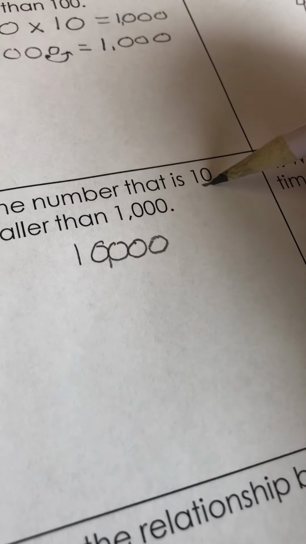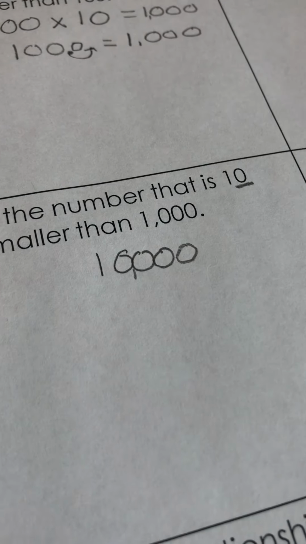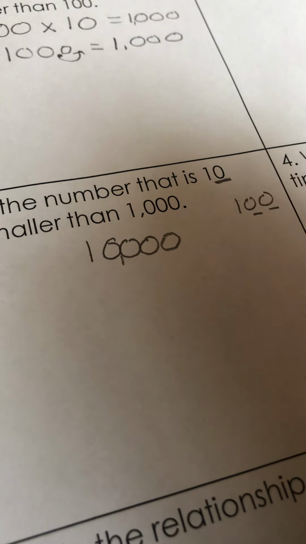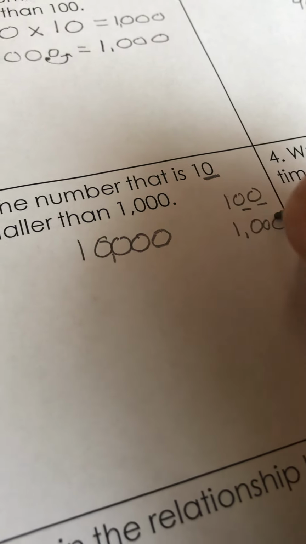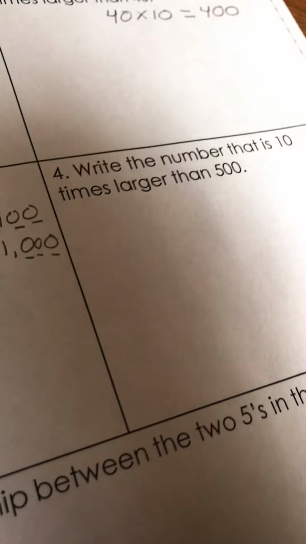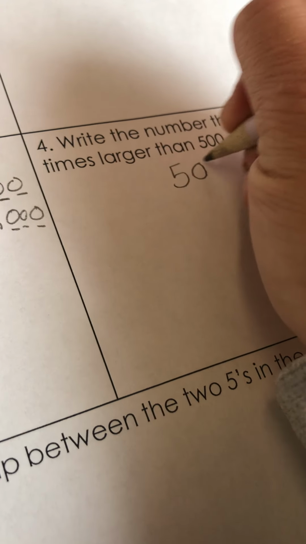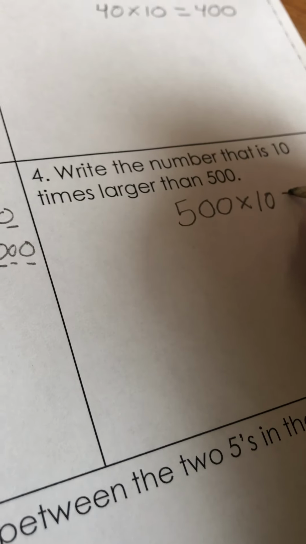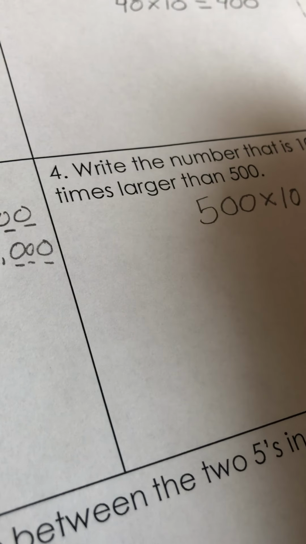If it was times 100, we would add 2 zeros. If it was times 1,000, we would add 3 zeros. Write a number that is 10 times larger than 500. So we have 500 times 10, which equals 5,000.